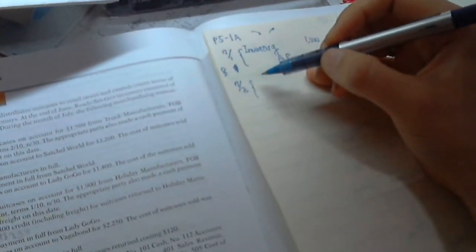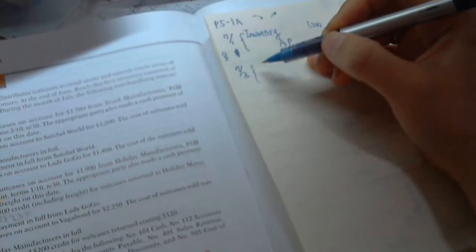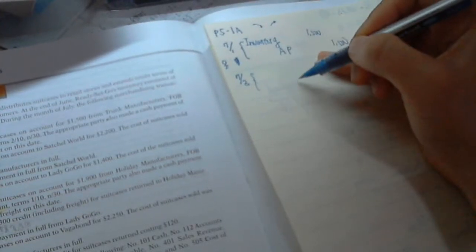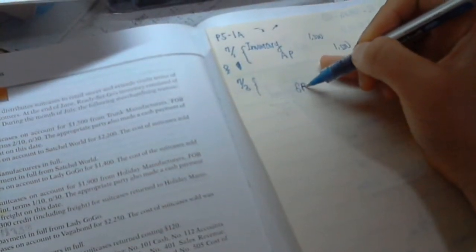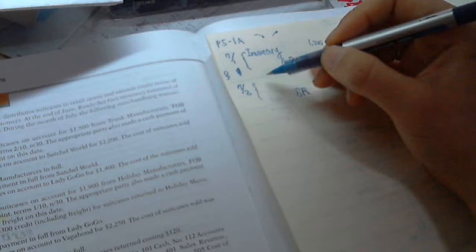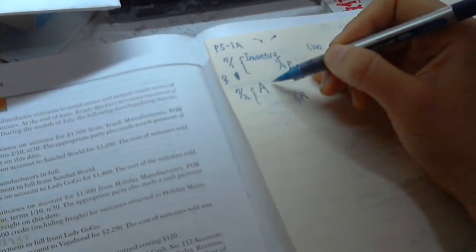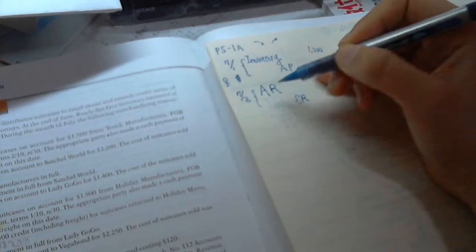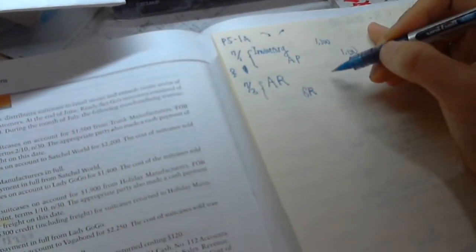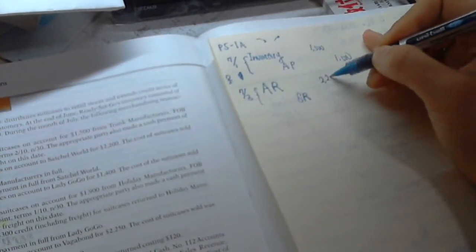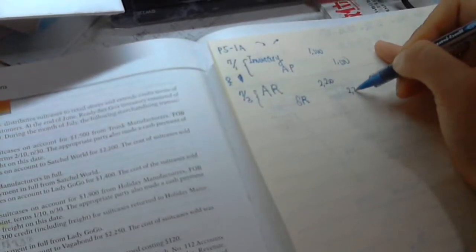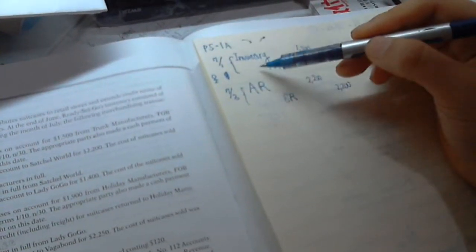So first, when we sell something, we will get the sales revenue. Okay, but because this one is on account, we only increase our accounts receivable, not cash. So it's 2,200.